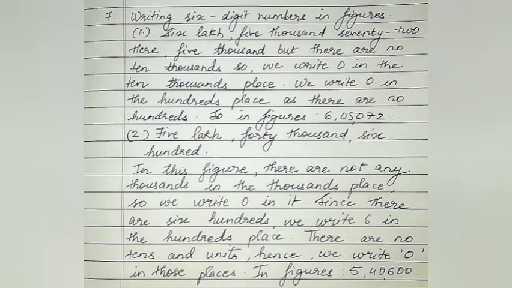5,40,600. Here again tens and units are missing, so you add 0. Also there's no figure in the place of 1,000. They spoke about 10,000. So where does the 40,000 come? In the 10,000s place. So you write 5 in the 5 lakhs place, comma 40, that is 40 in the thousands place.